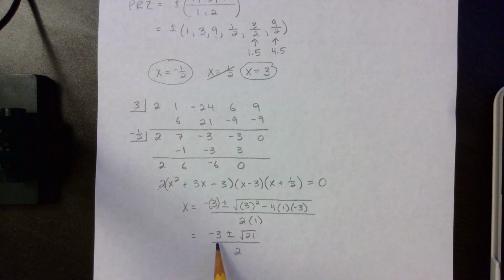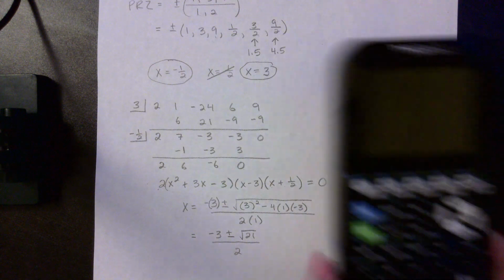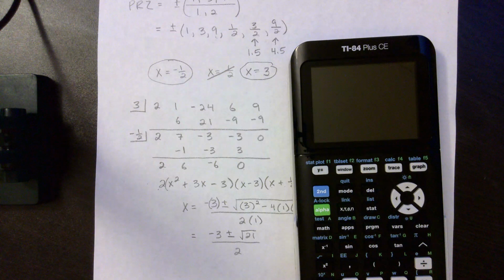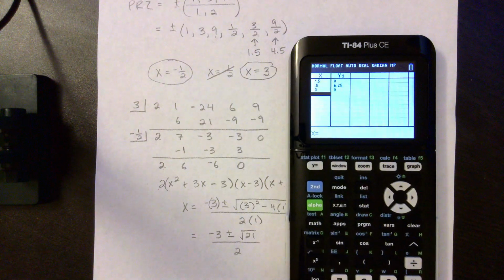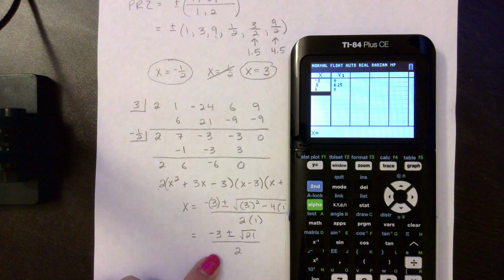Okay, so when substituting in, I got negative 3 plus or minus square root of 21 over 2. If you did not get that, pause the recording, look at my math, find out where you made your mistake. So we can check this on our calculator. You have to be careful with order of operations.